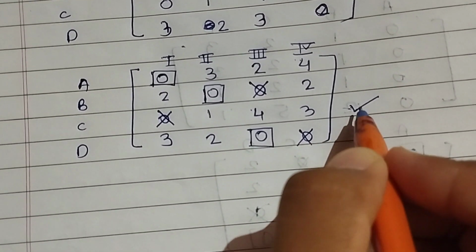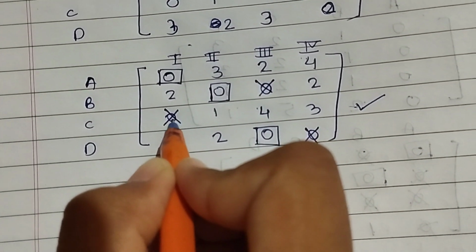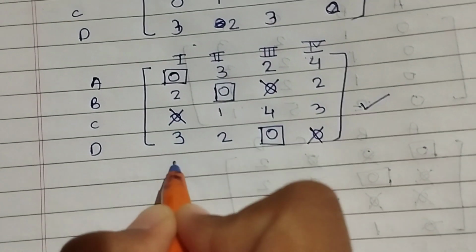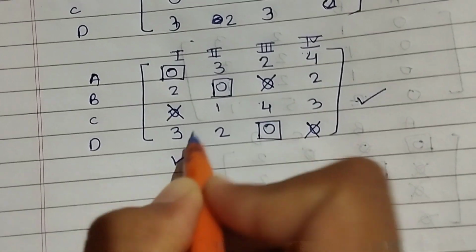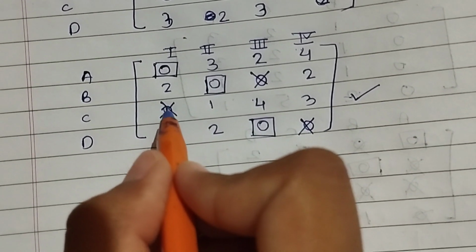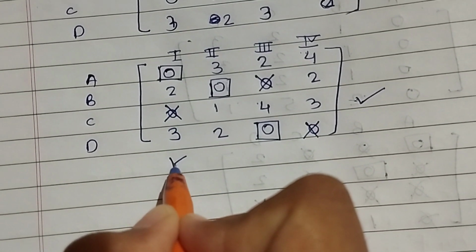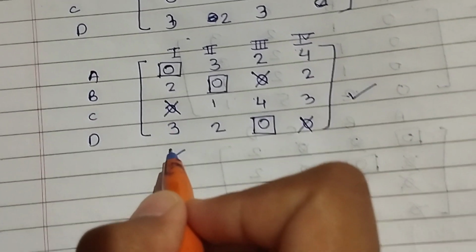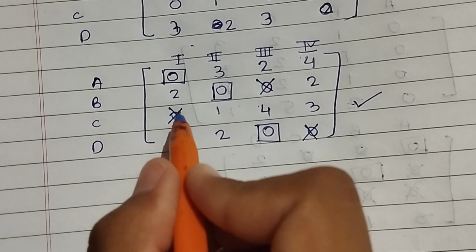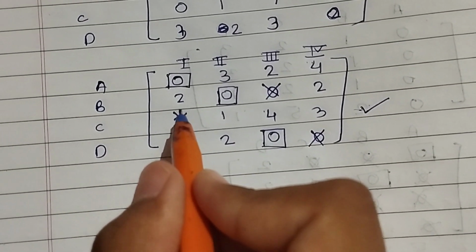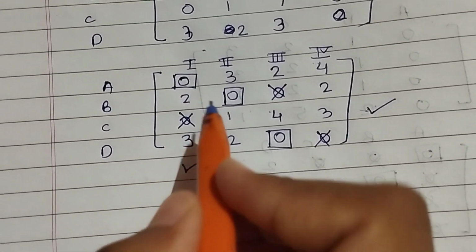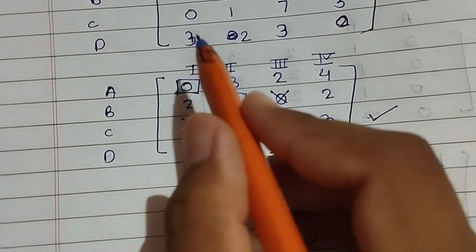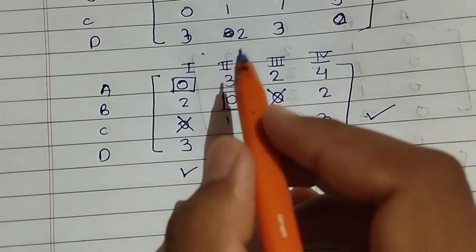Then examine any zero present in the respective row. Here, where the zero is present, tick the respective column, because in the first column the zero is present, so we tick the first column. Now the third step: examine the marked column. If there is any assigned zero element across the column, tick the respective row containing those assigned elements.